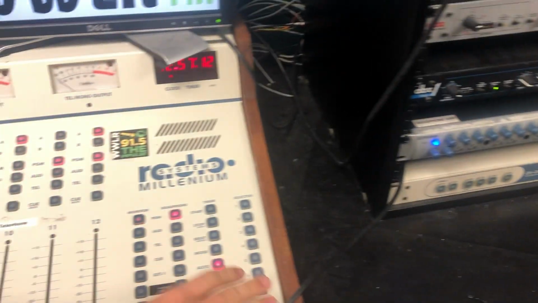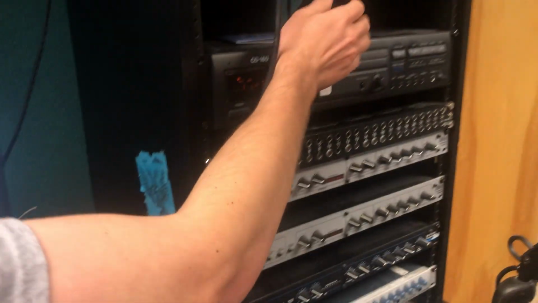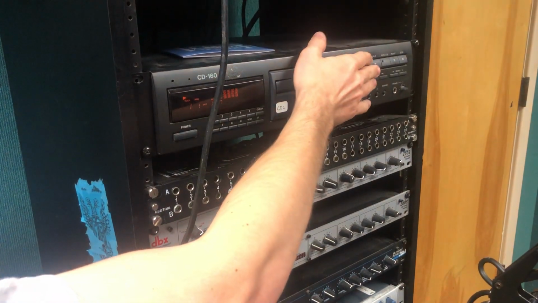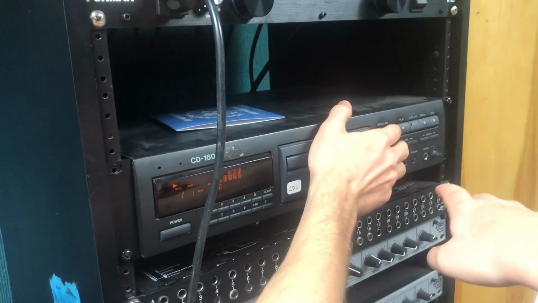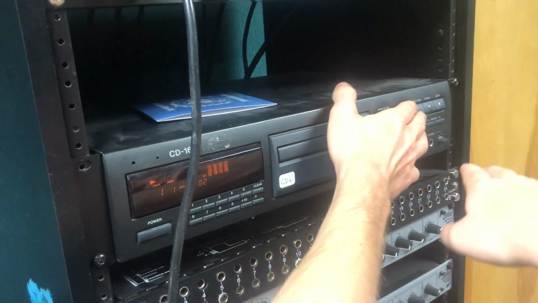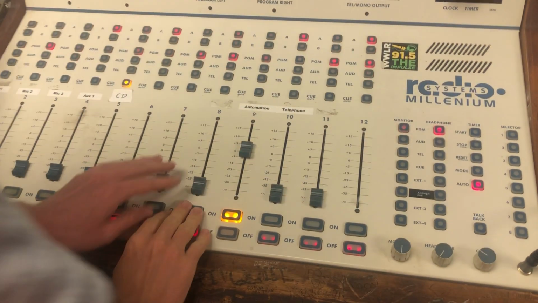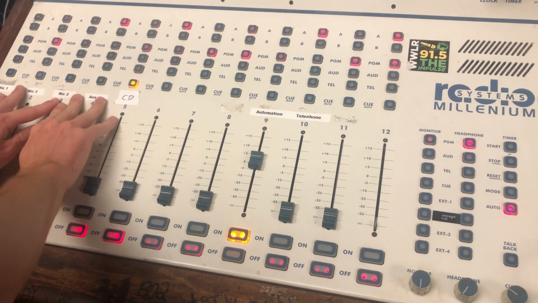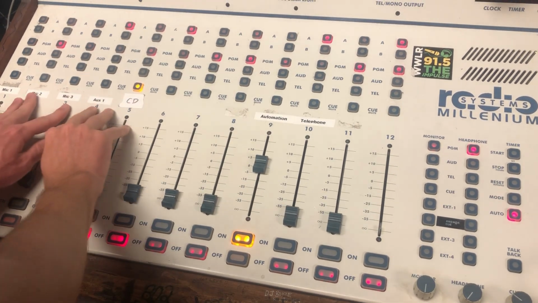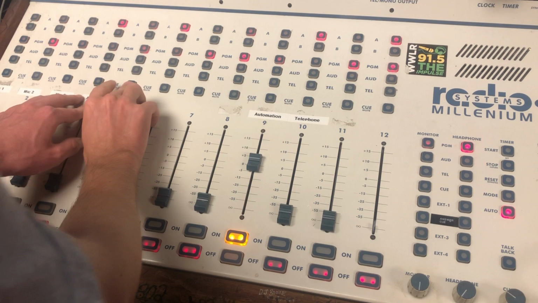Okay, so that's playing right now. That's on the cue speaker. There we go. If I'm going to put it on air, I'm not going to be able to put it on air until I take the cue off. To do that, you're just going to press this again.